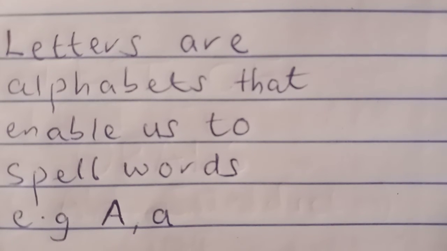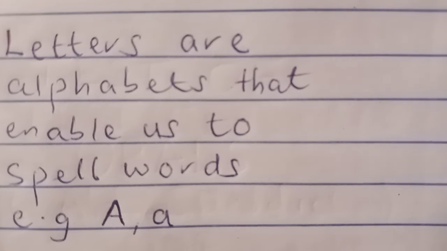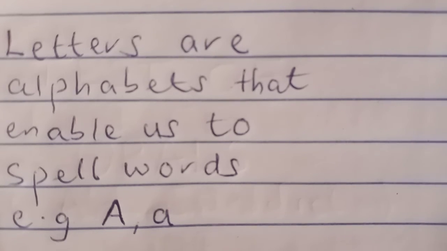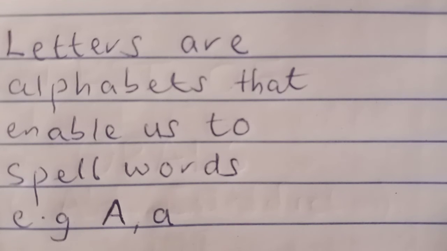So, letters are used to spell, all right? However, sounds are not used to spell. Letters are used to spell, but sounds are not.